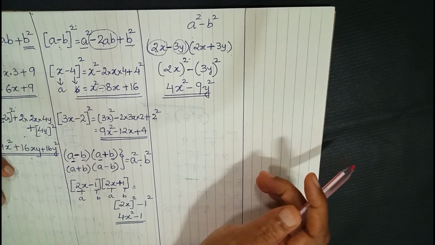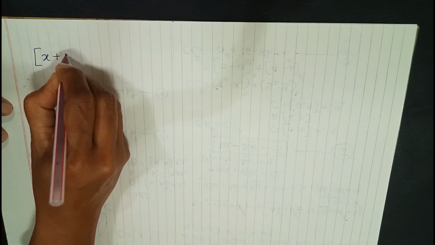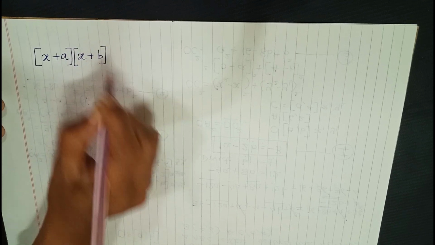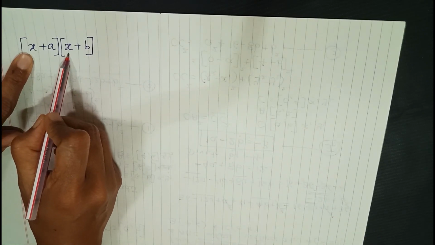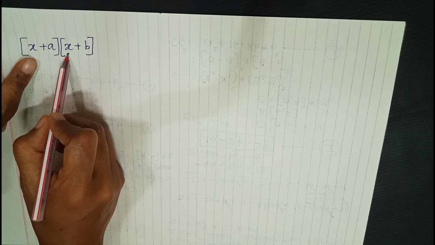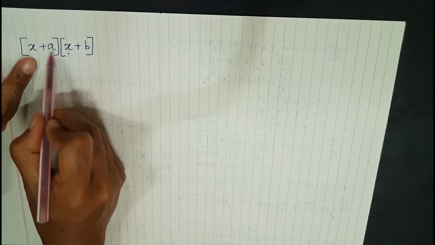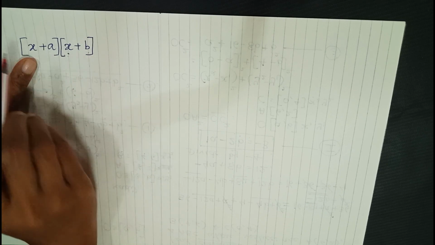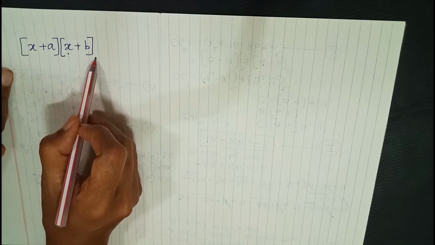Now let us go to an identity which we will start in this year. So in this case also, let us say we have two brackets. One is x plus a and the other is x plus b. Now here also you can see that the first number in both the brackets is same. This is the criteria it should fulfill. If it is different, you cannot use this formula. And the other two numbers can be different. And even the signs can be same or different. It doesn't make a difference. The formula will remain the same.